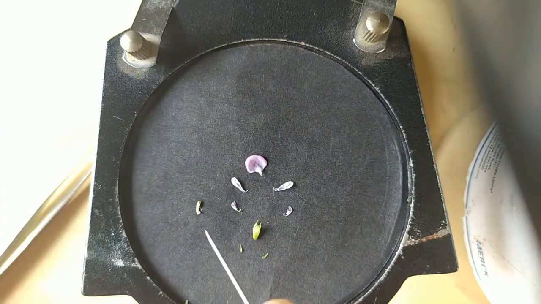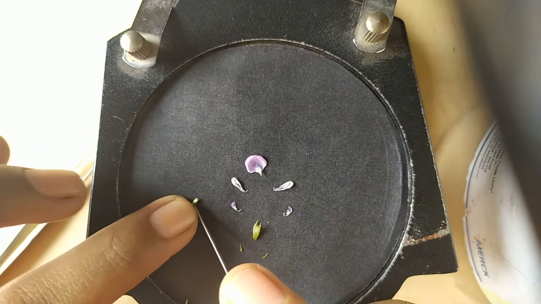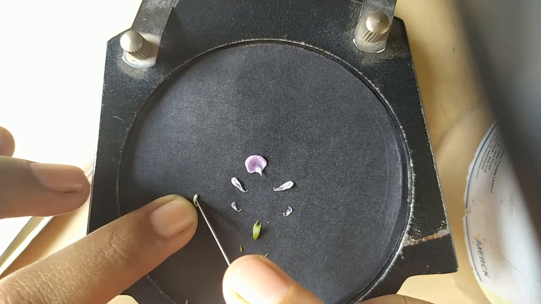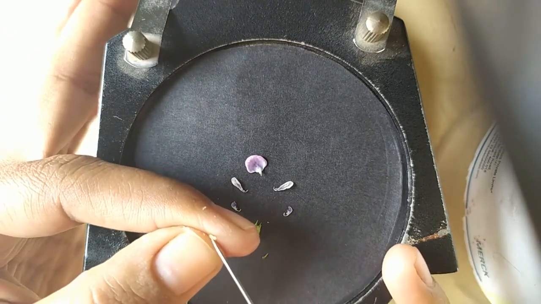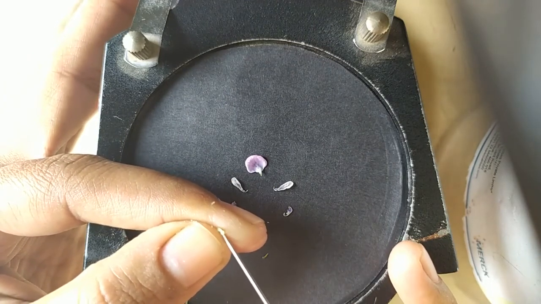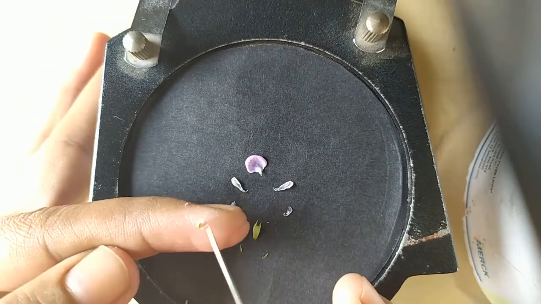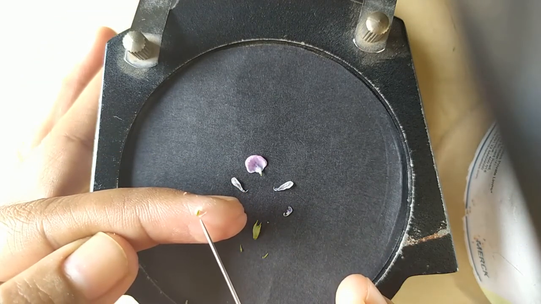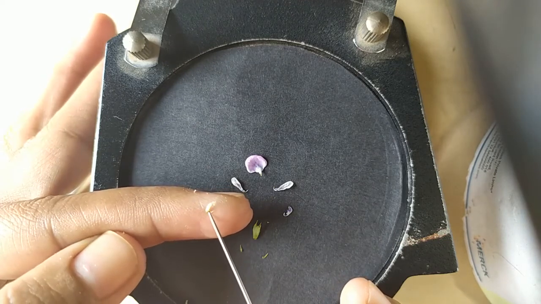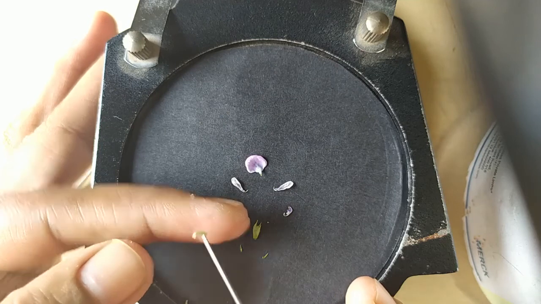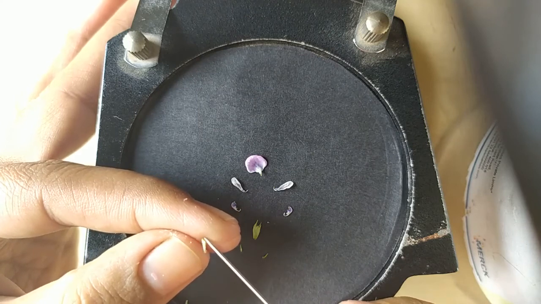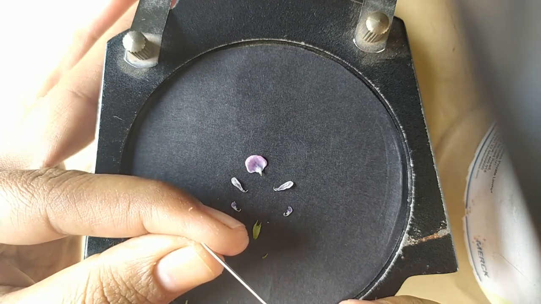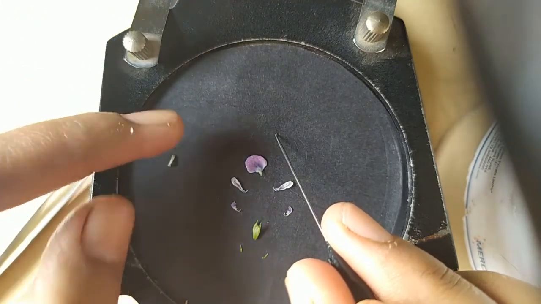The anther is so delicate and tiny, so remove it with great care. Now it got removed. See here, this one is the 9+1 condition of the anthers. Now place the one anther here.